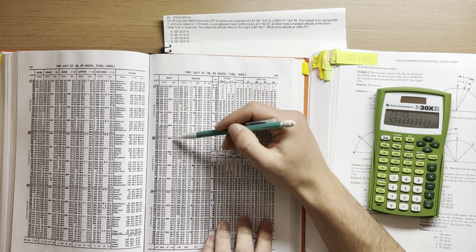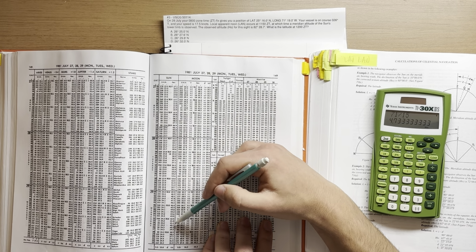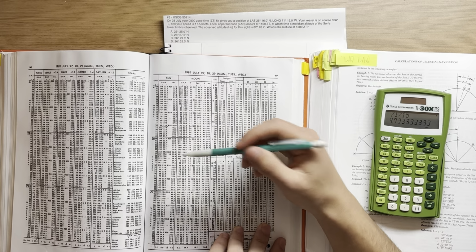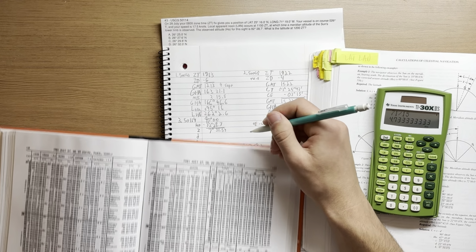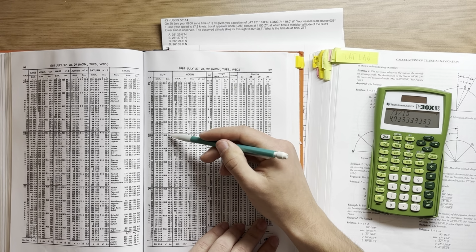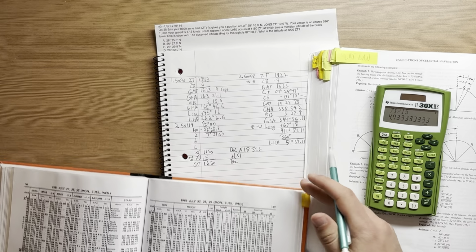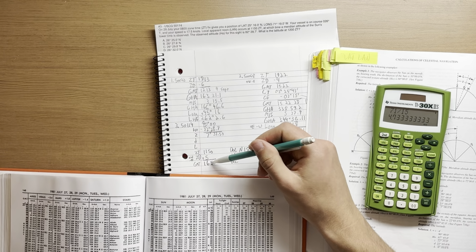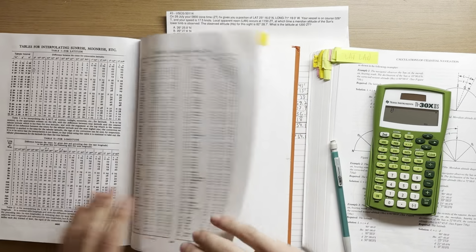Looking at the nautical almanac, I can see that it's going down the numbers. They're subtracting. So that means that we're going to subtract our D correction. So I'm going to write subtraction right there. If it was the other way around, if this was north 18 and that was north 19, then we would add.